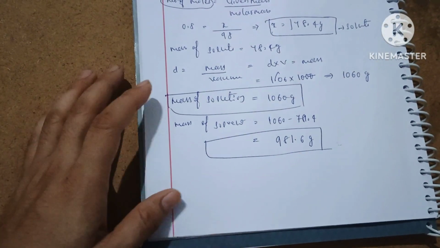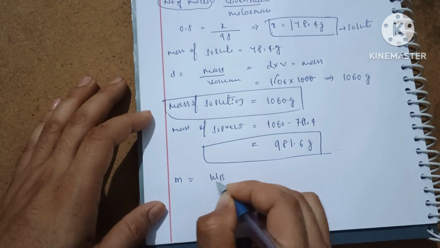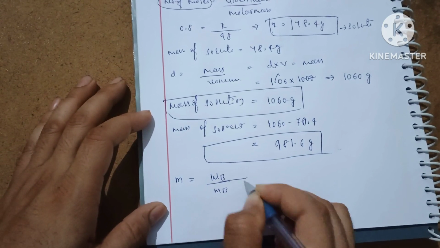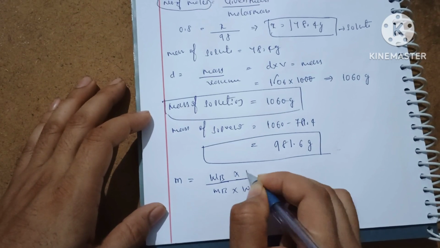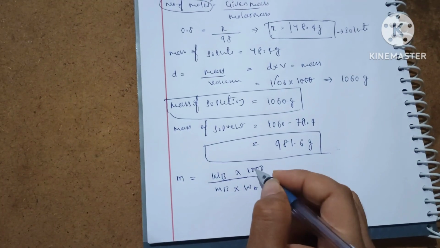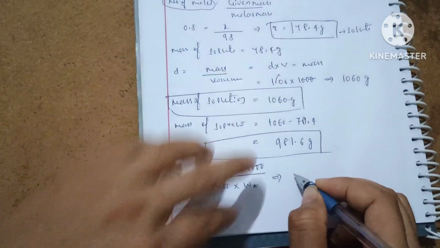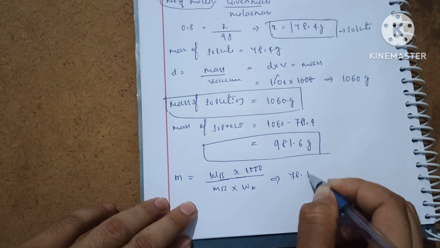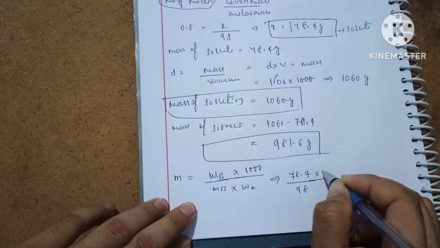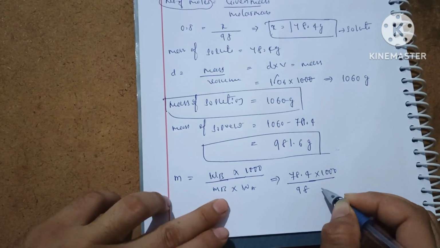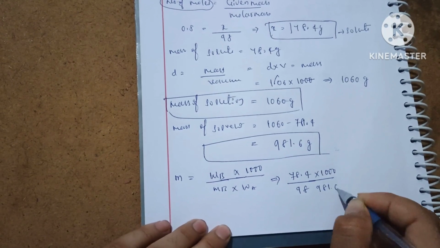Now we can easily calculate the molality of the solution, that is given mass by molar mass into mass of solvent, that is WA. If it is given in gram, we have to multiply by 1000. So mass of solute is 78.4, molar mass of solute is 98, and this is 1000, and WA, the mass of solvent, is 981.6.